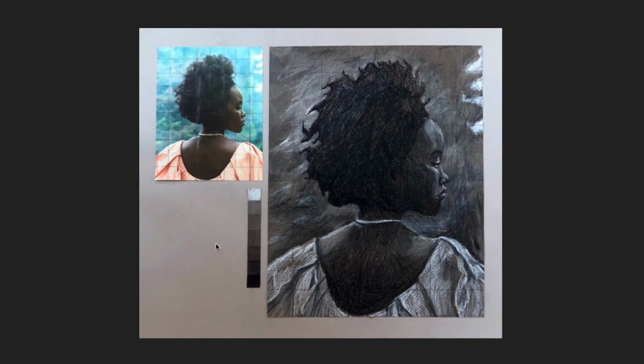The whole point of this is, yes, it's a drawing, but the whole point of it is to understand, recognize, observe, and emulate value, copy the value in the photo into the drawing. And it's those value relationships that reveal form. It's the light-dark by which we see form.